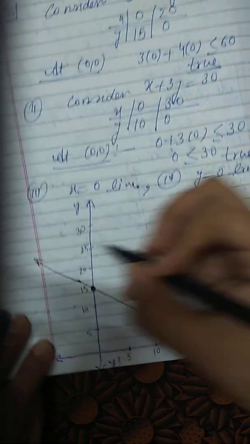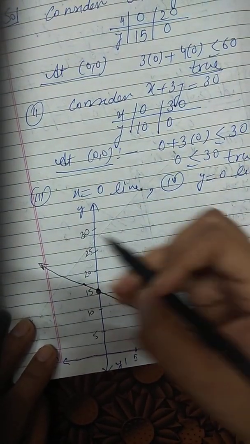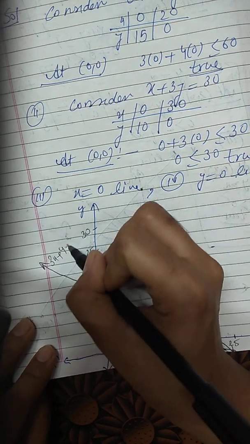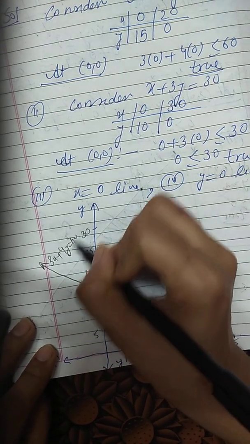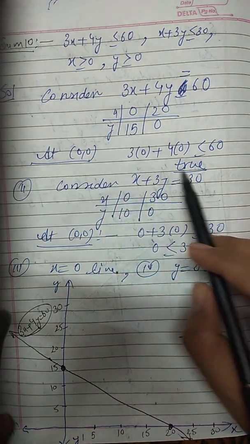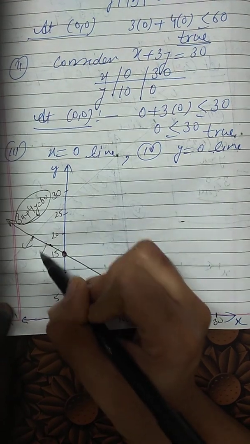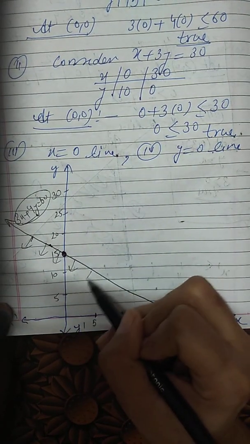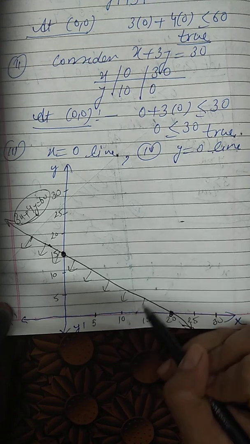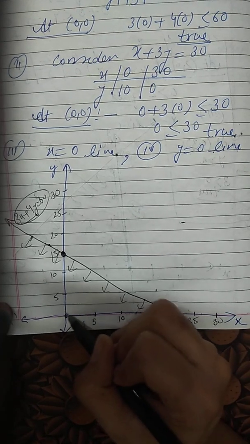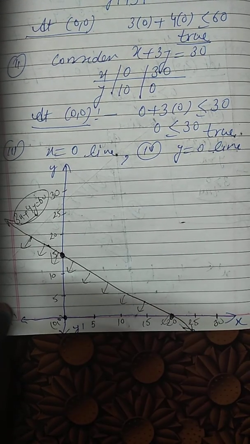Let us extend here, and this line, let us give the name. It is 3x plus 4y equals to 60 line. For this line, when we checked at 0, 0, it is coming true, that means towards the origin. So for this, the arrows will be below the line towards the origin, 0, 0 point. This is our 0, 0 point.